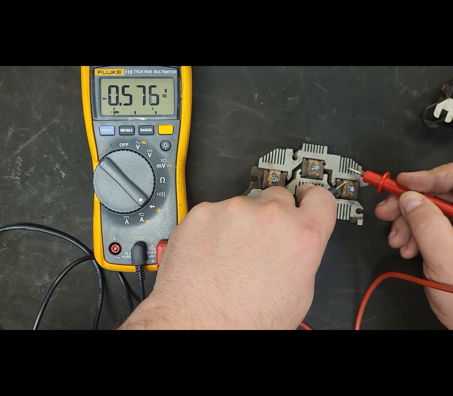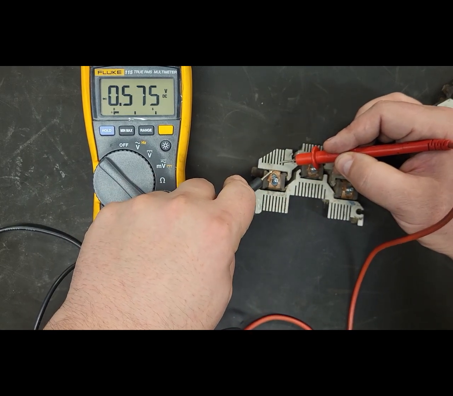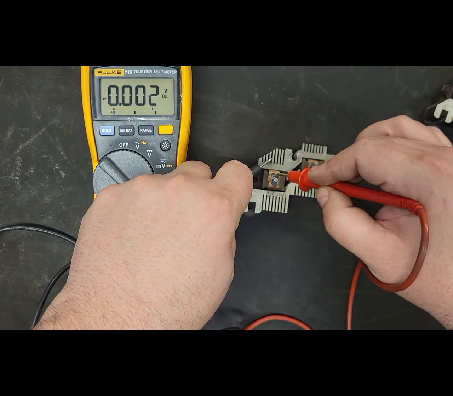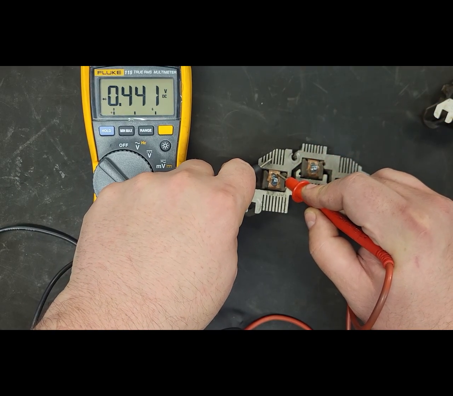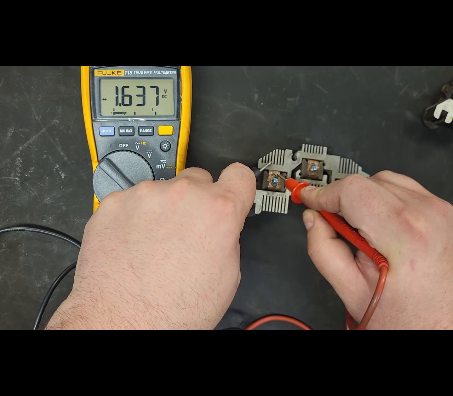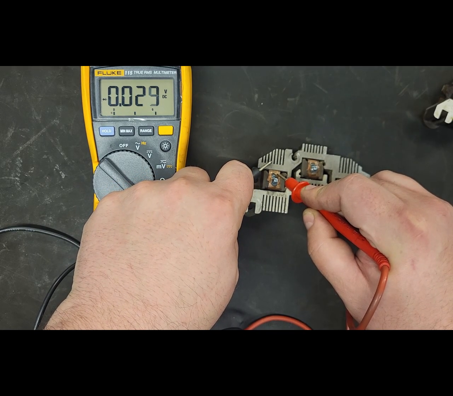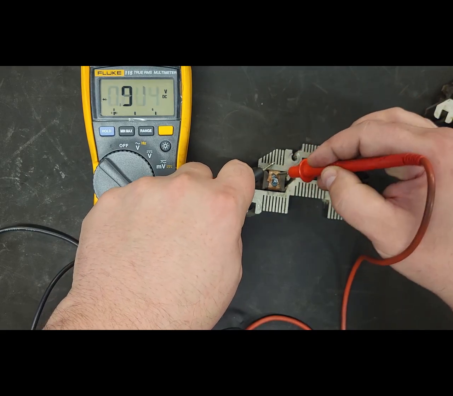Okay, we are in forward bias there, forward bias there, forward bias there. Let's go reverse bias. There's my shorted diode. As I wiggle this around, I'm getting continuity in the reverse bias. That's my shorted diode. I'm allowing current to flow in both directions.